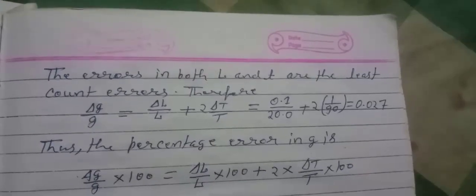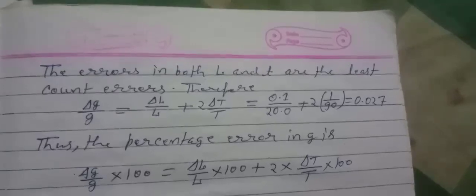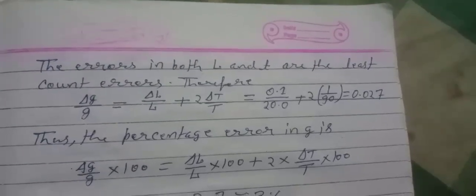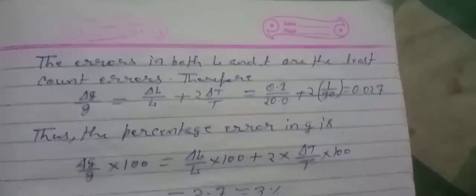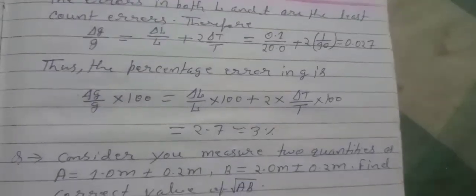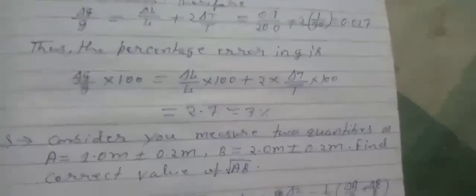Therefore, Δg/g = ΔL/L + 2 ΔT/T = 0.1/20.0 + 2 × 1/90 = 0.027. Thus, the percentage error in g is Δg/g × 100 = 2.7, or 3%.